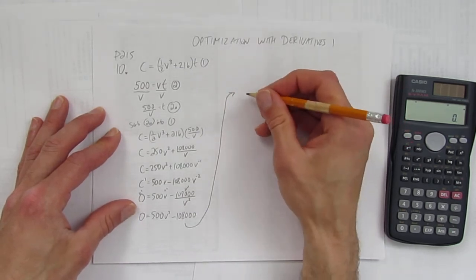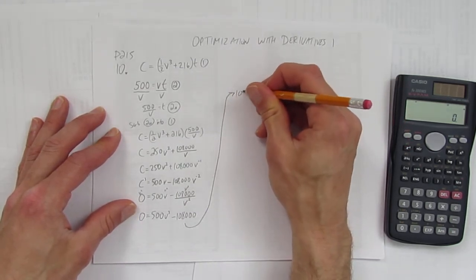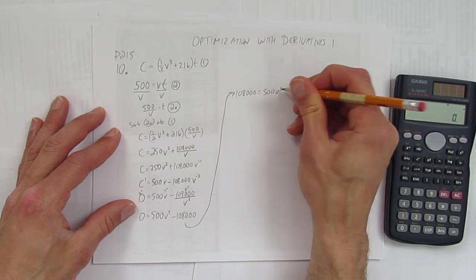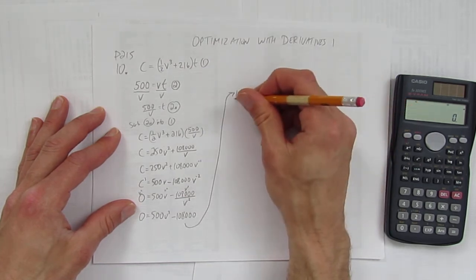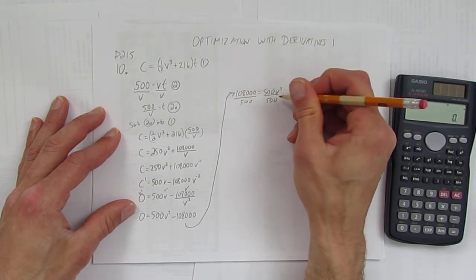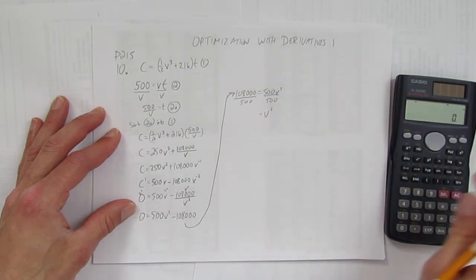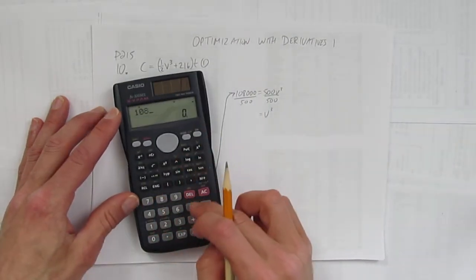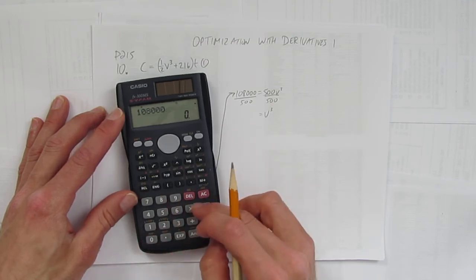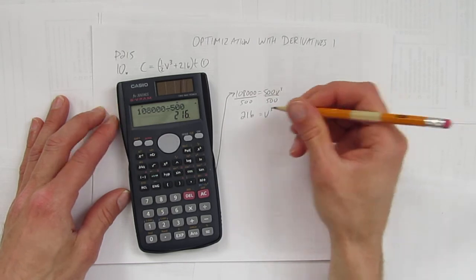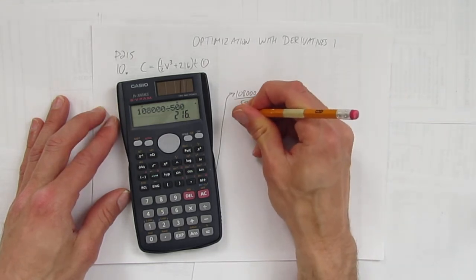I'm going to add 108,000 to both sides. I get 108,000 equals 500 v cubed. And now divide both sides by 500. And you get v cubed is 108,000 divided by 500, which is 216, a nice number, because now we're going to take the cube root of that.